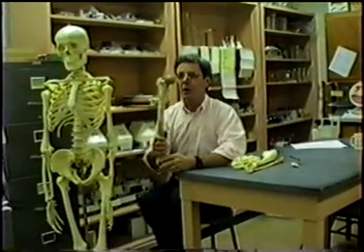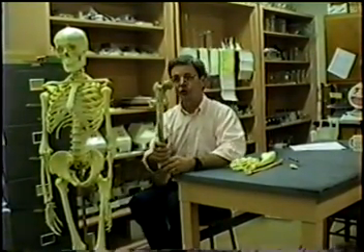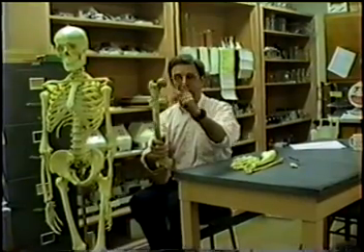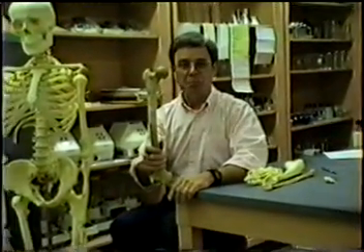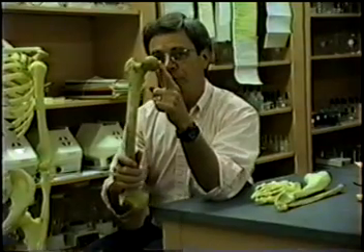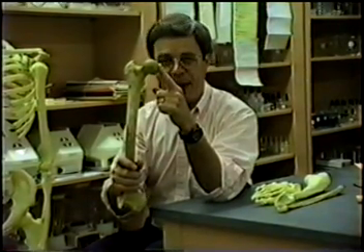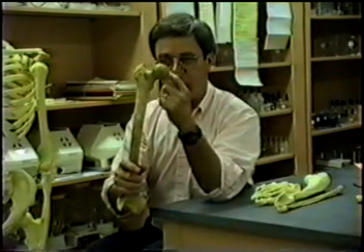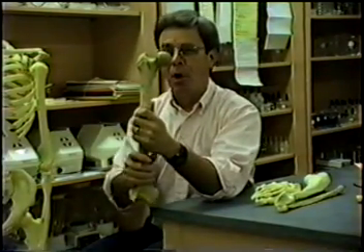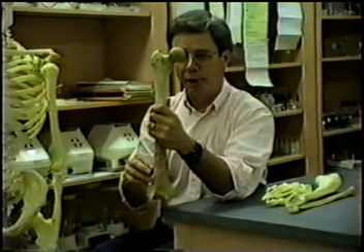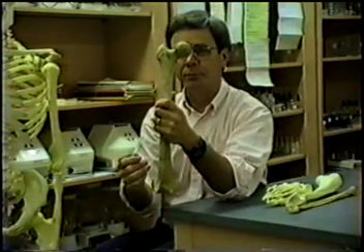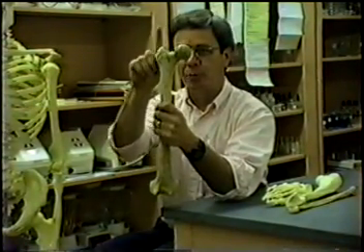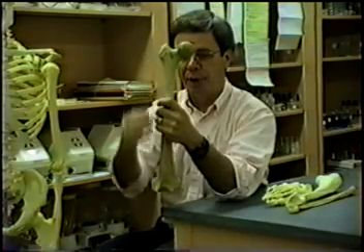Now, first of all, to define our directions. The large rounded head of the femur always faces medially, because it's going to be this head that will fit into the acetabulum of the coxal bone to form the hip joint. So this will always be facing medially. Also, this is always the proximal end, as opposed to the distal end of the bone. And if this is medial and this is proximal, then obviously this is going to be lateral.